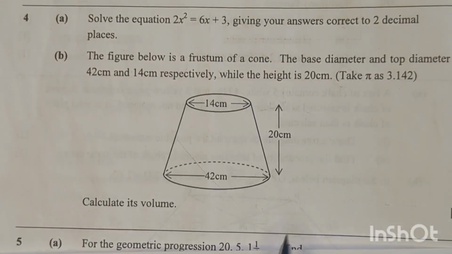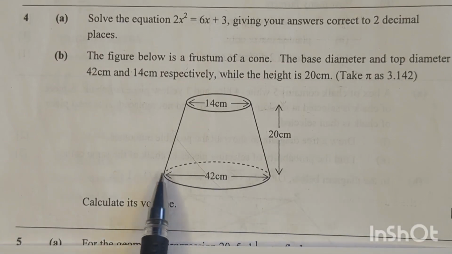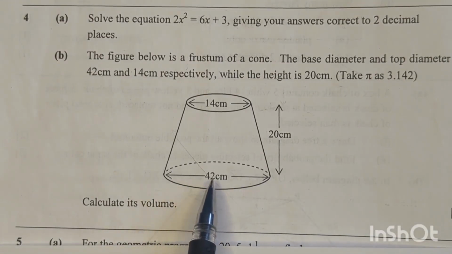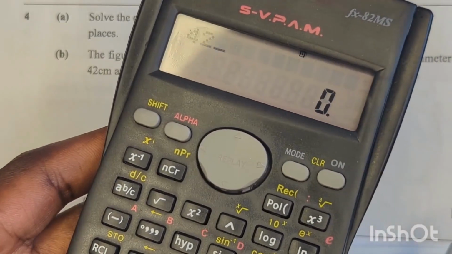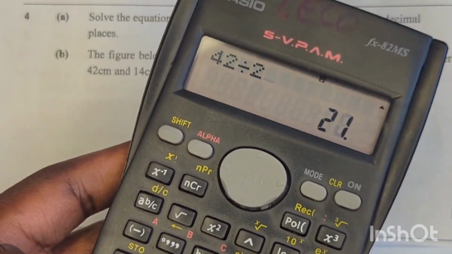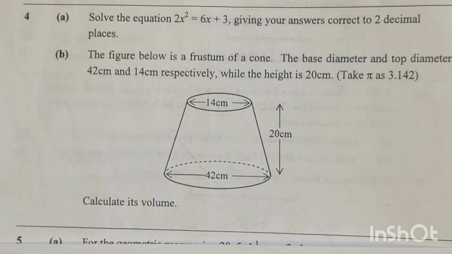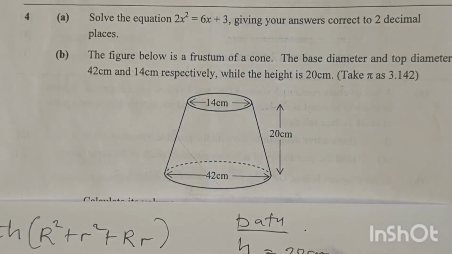Here we've been given the diameter. Radius is half of the diameter. So half of 42, that is 42 divided by 2, gives you 21. So our 21 is the radius.